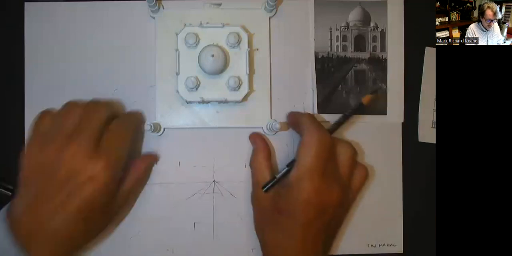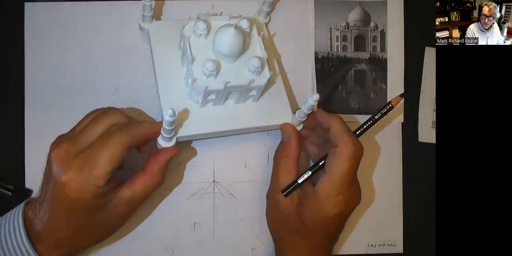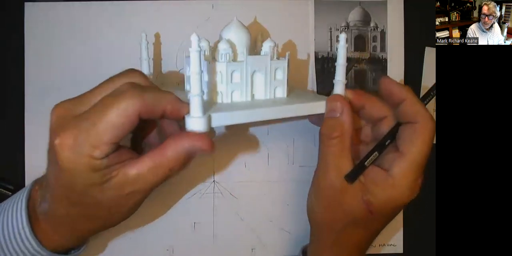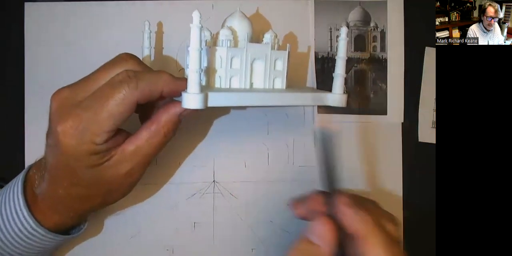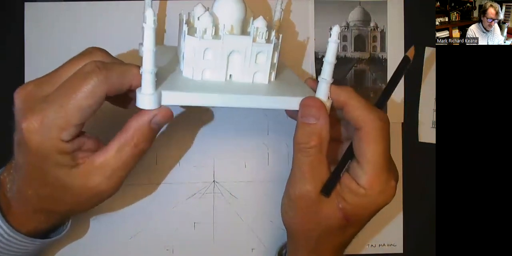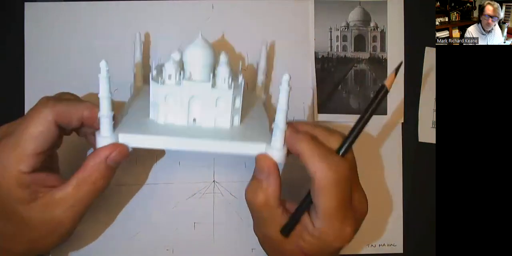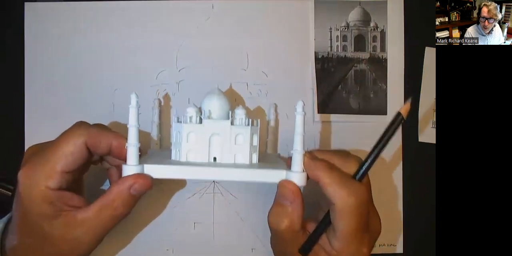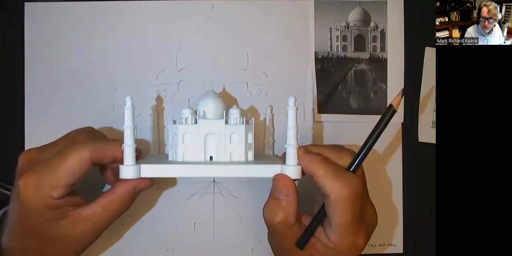If we were to shift off axis and draw it more from this direction, then indeed the sides would vanish left and right. We're going to stay on axis just for a change of pace here now and draw it from this view shed right looking like this.